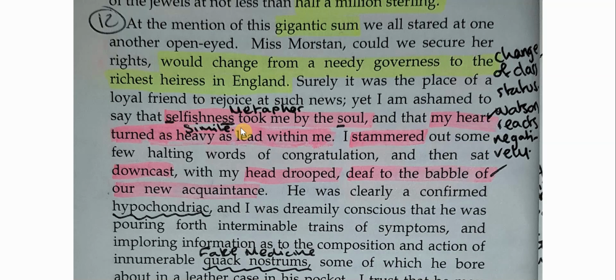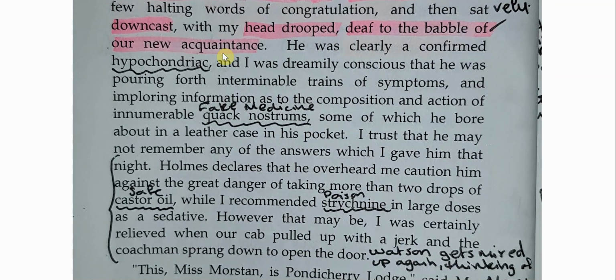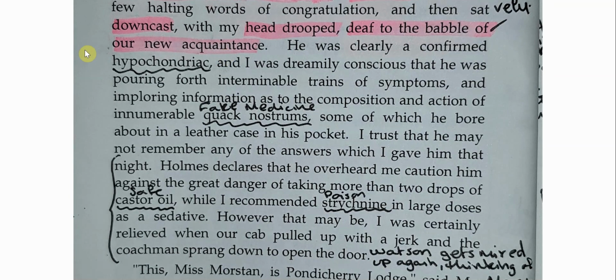So he describes selfishness taking him by the soul. "Selfishness took me by the soul." This metaphor shows that Watson starts to think of himself rather than Mary. "My heart turned as heavy as lead within me." A simile talking about how he feels let down, or he feels that his heart has sunk. Something that he hoped for, a relationship with Mary, he feels is now something that's not going to happen. We see this again. "His head drooped, deaf to the babble of our new acquaintance." Watson is very much now depressed by Mary Morstan's news that she's going to become very rich.